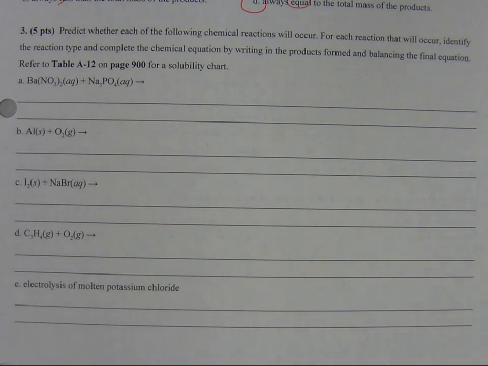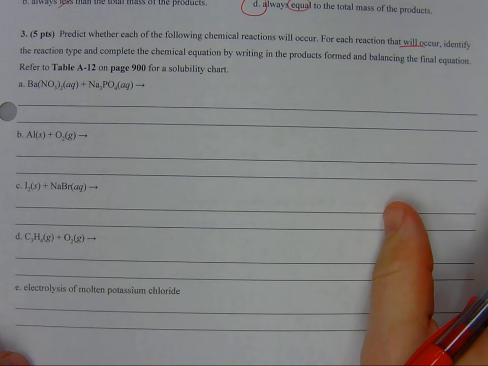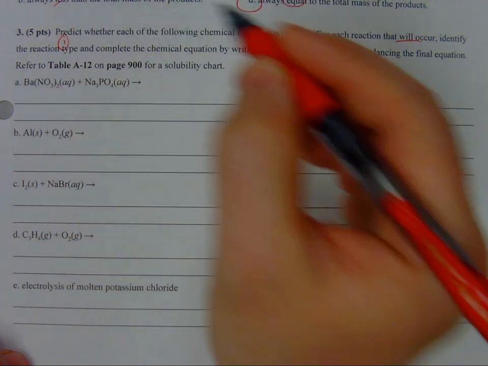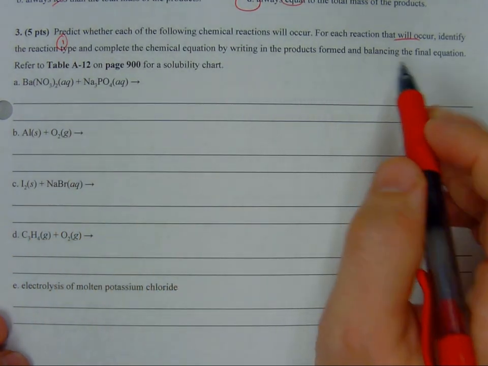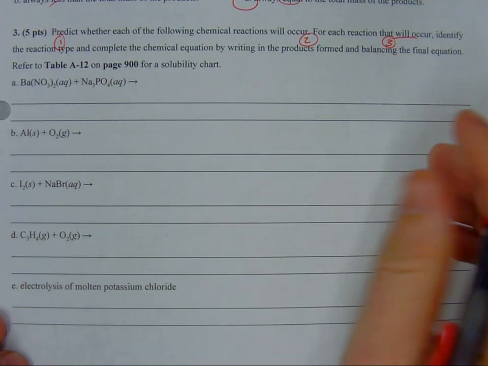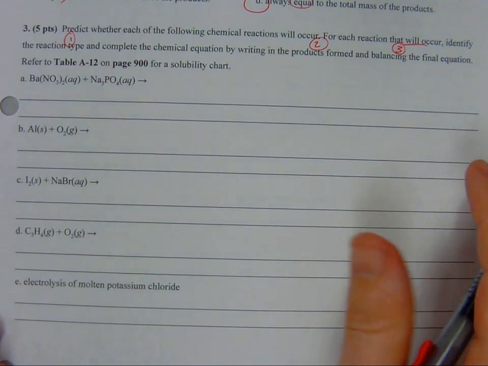All right, let's take a look at this big one here, this scary looking one. Number 3. Predict whether each of the following reactions will occur. For each reaction that will occur, that means that probably at least one won't. Identify the reaction type and complete the chemical equation by writing its products formed and balancing the final equation. So we're needing to do several things for each of these instances.